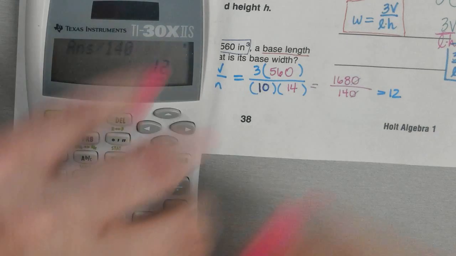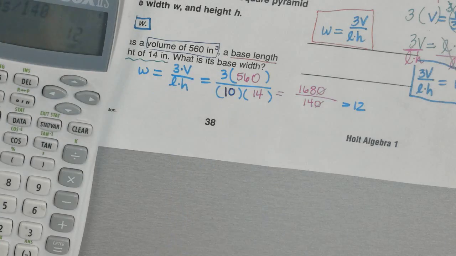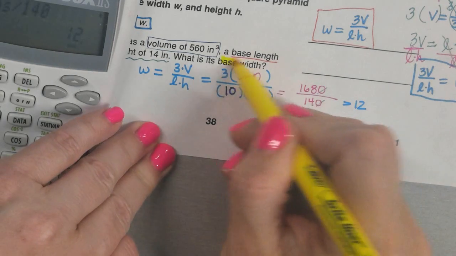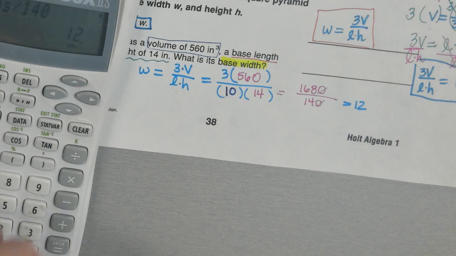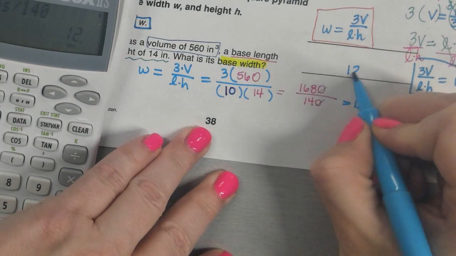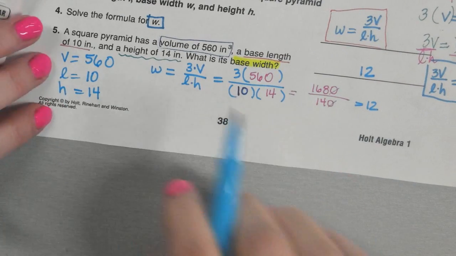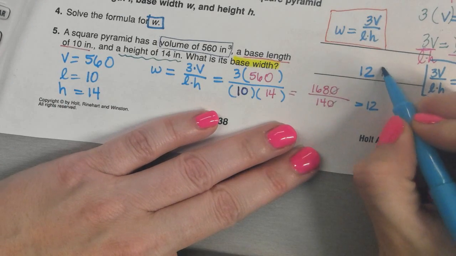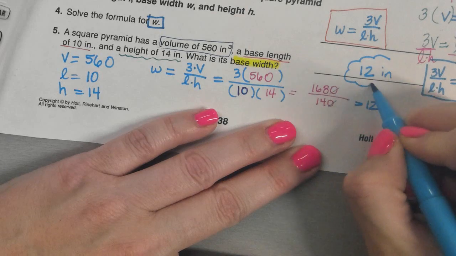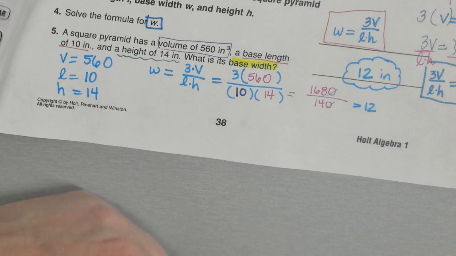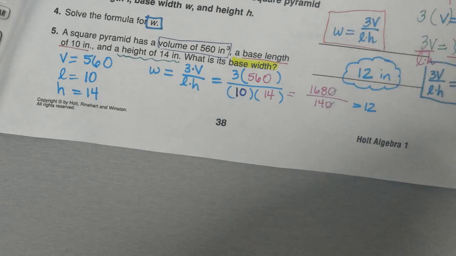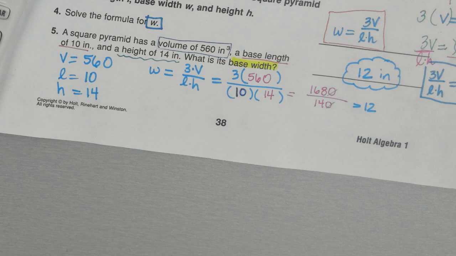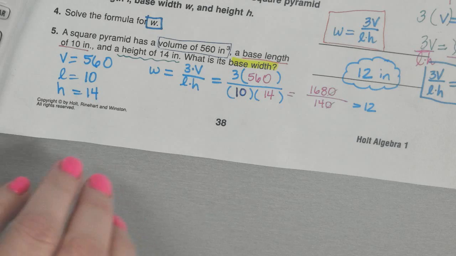Okay, so 12. So it asks you what is your base width. The answer is 12. Okay, and because this is inches, it'll be 12 inches. Yay, guess what? You guys just did some geometry. Yeah, that was geometry, okay?